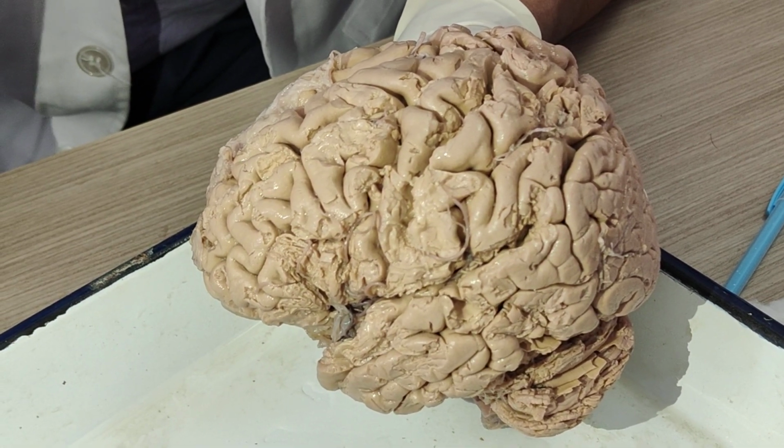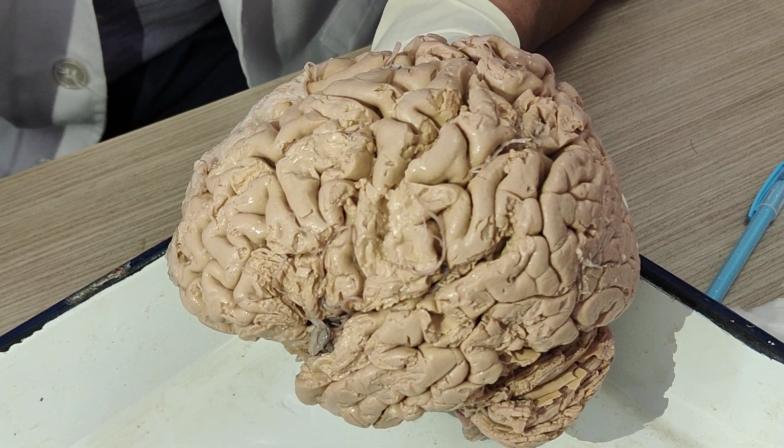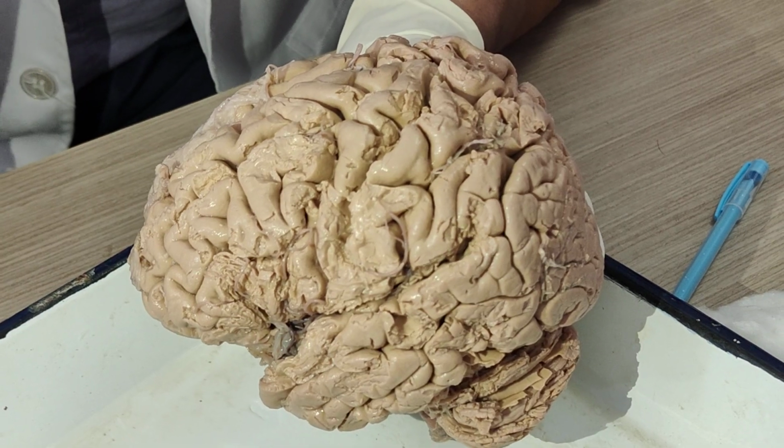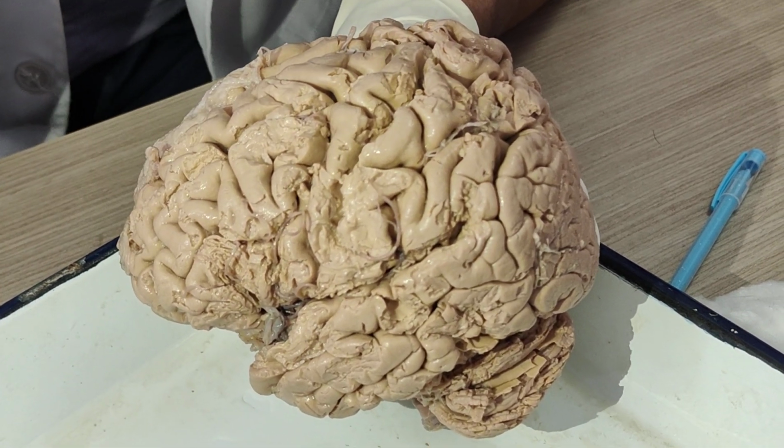The cortical cells originate from there and provide motor supply to the opposite side, the contralateral side.